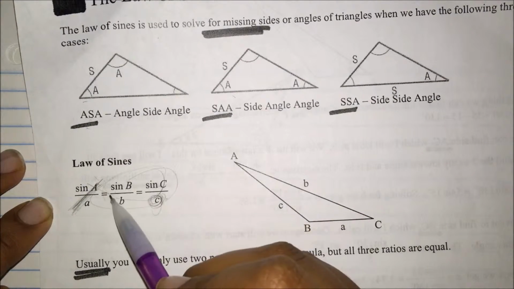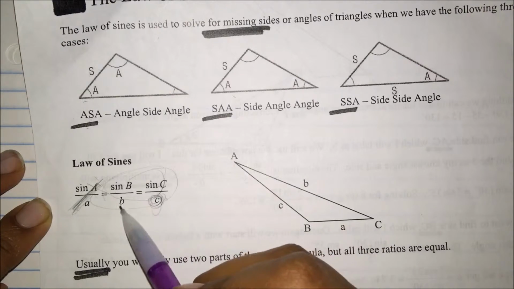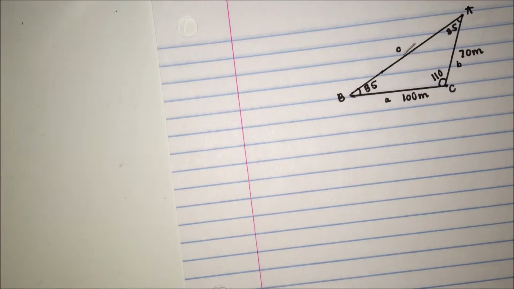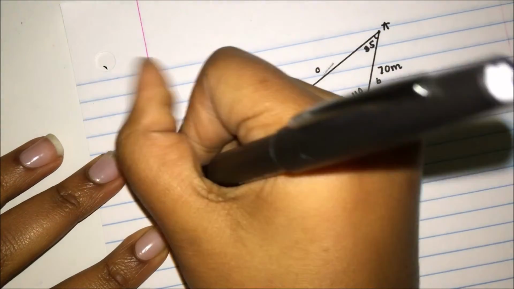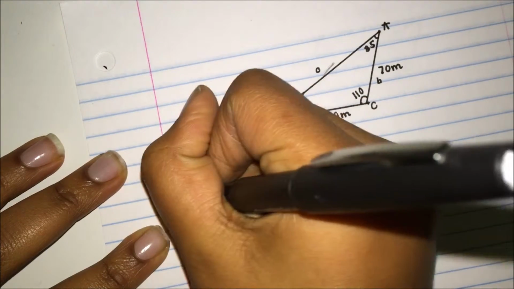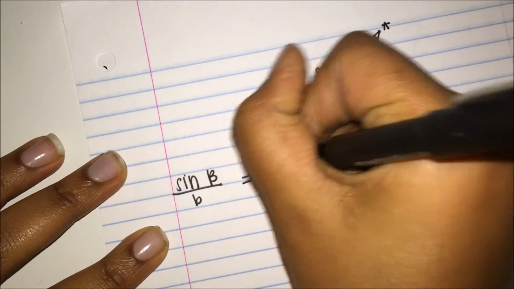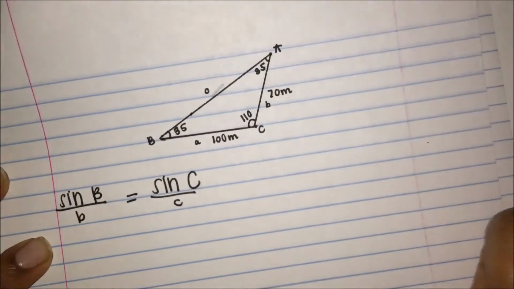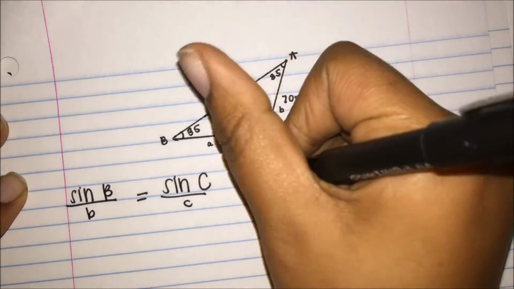All we need is this. So sine of B over little b equals sine of C over little c. So we can write that right here, and we can now plug in the numbers.